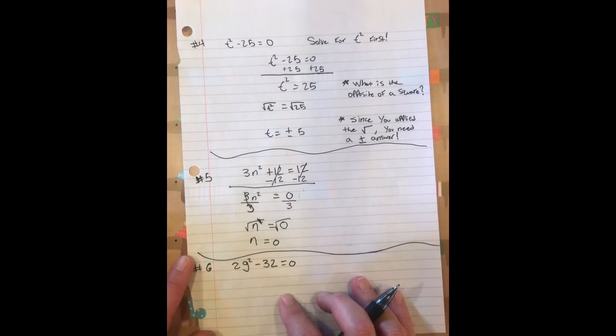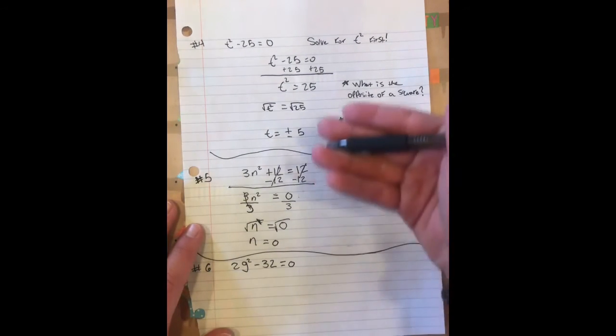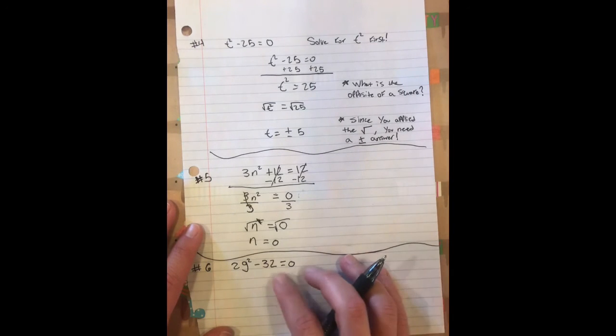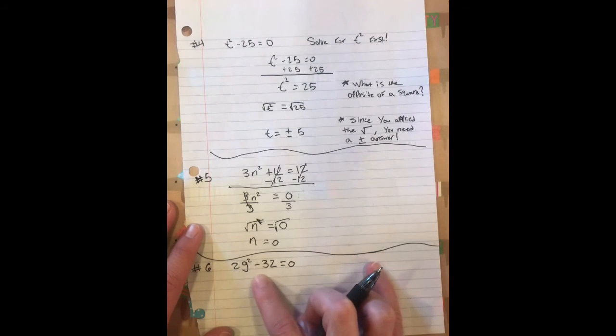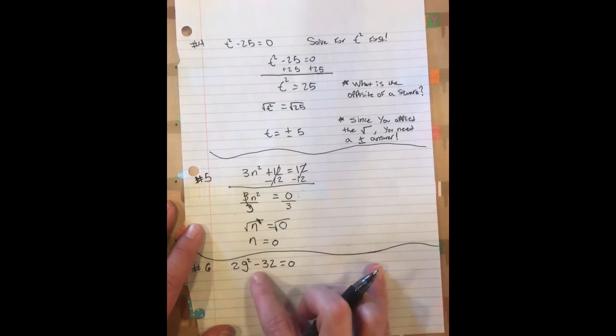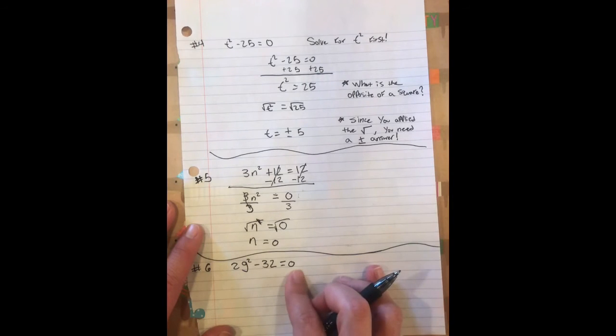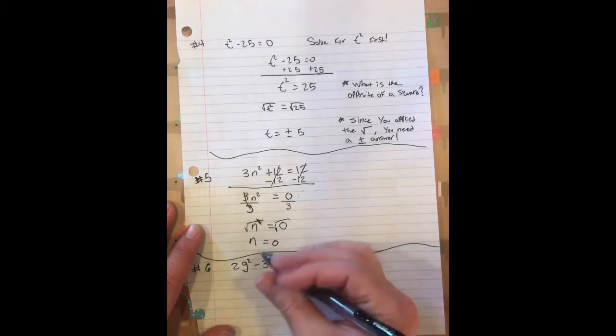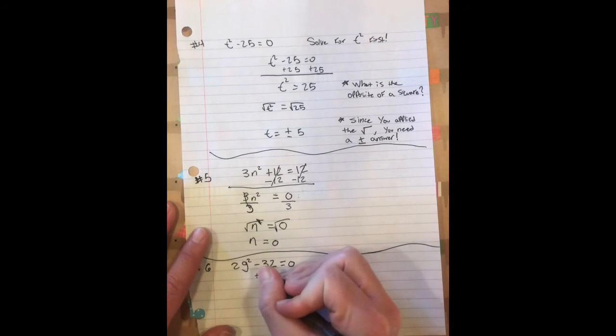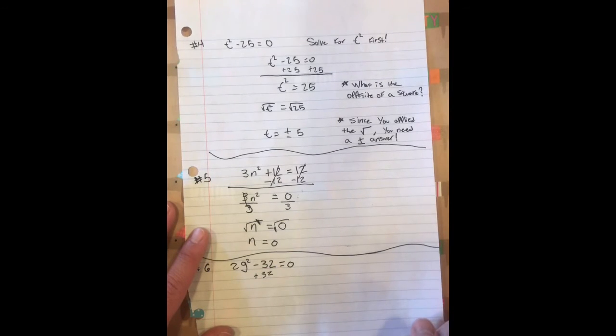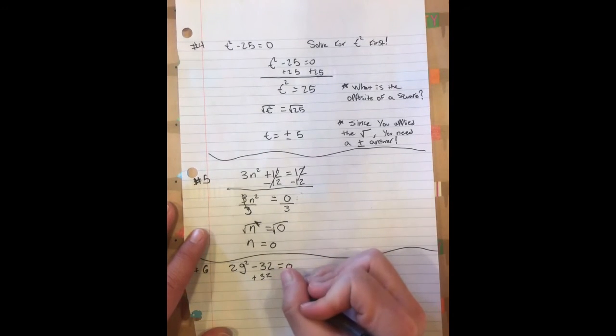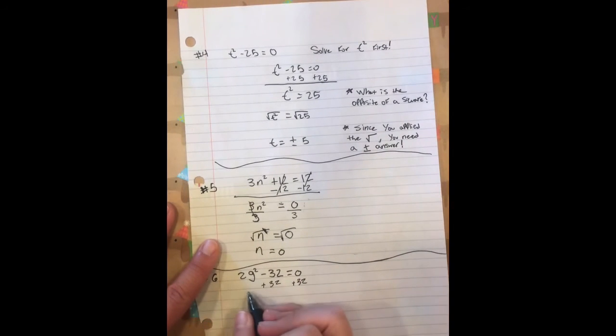What should your first step be? Again, use these as examples. What should your first step be? What's the opposite of a negative 32? A positive 32. So if I wanted to get rid of this and put it over here, I need to add. So plus 32 on both sides.